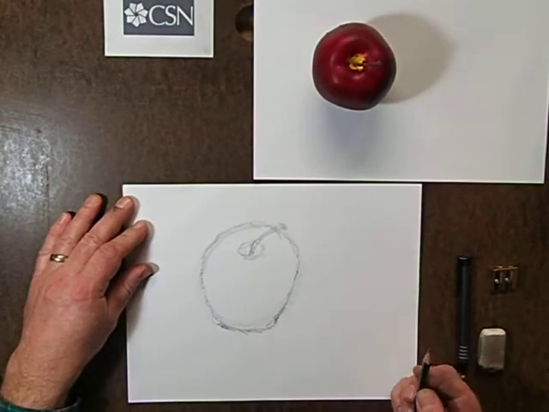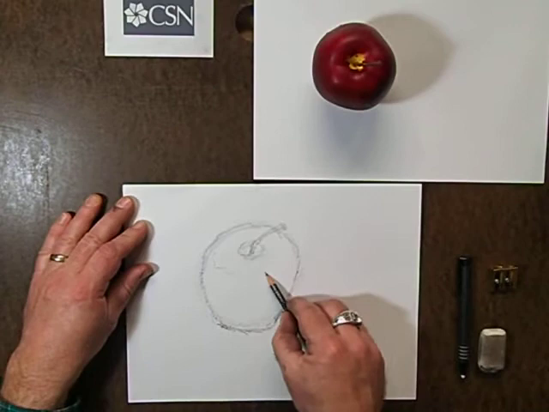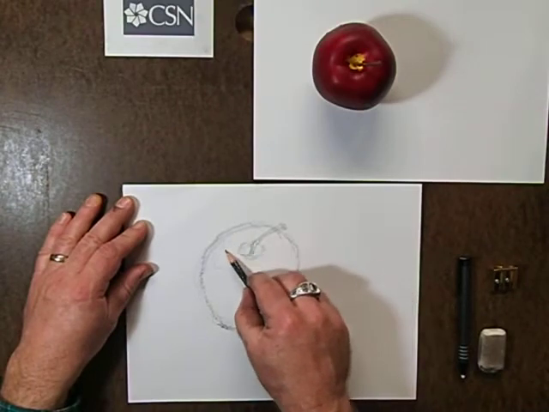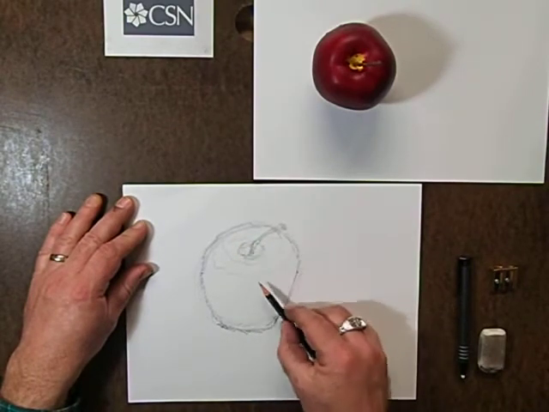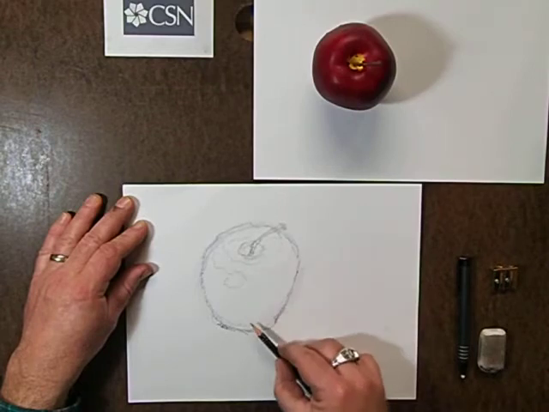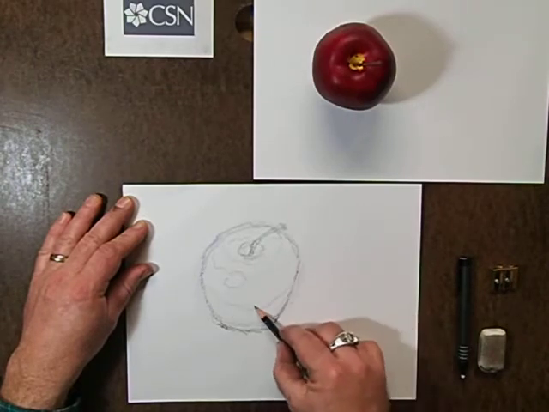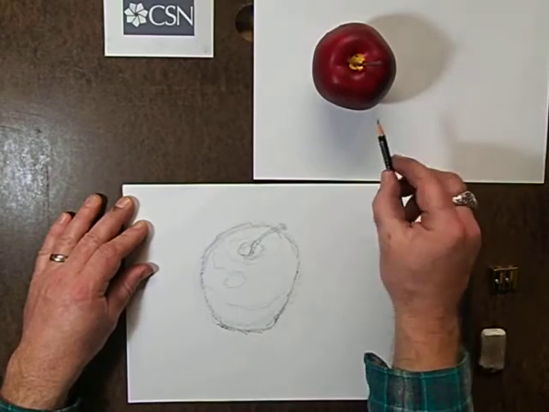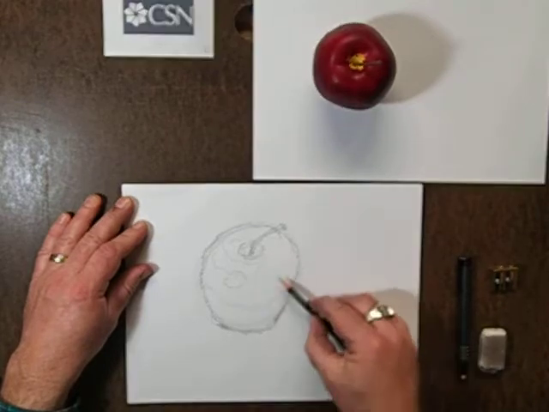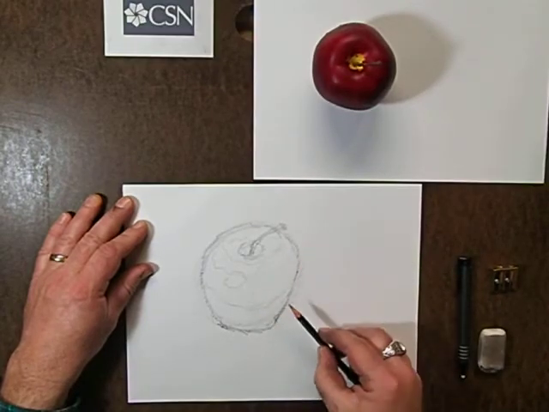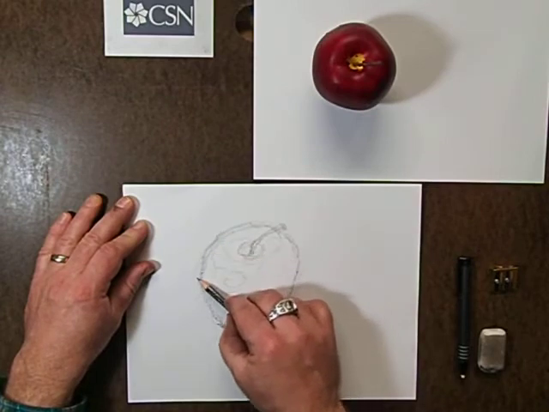So there's the basic shape, and I'm just going to lay in the highlights, which I see on the top, which are here, and there's a highlight here. These lines are just breaking up the surface of the apple where there's light differences.